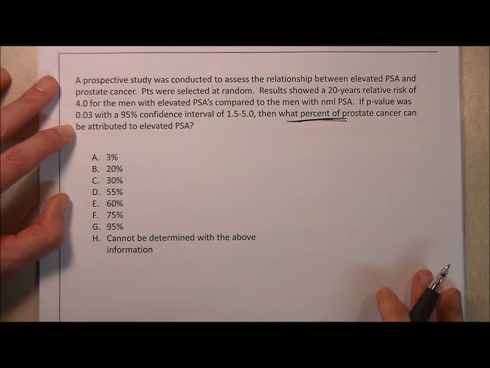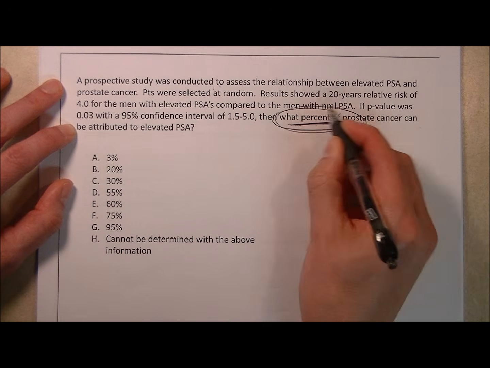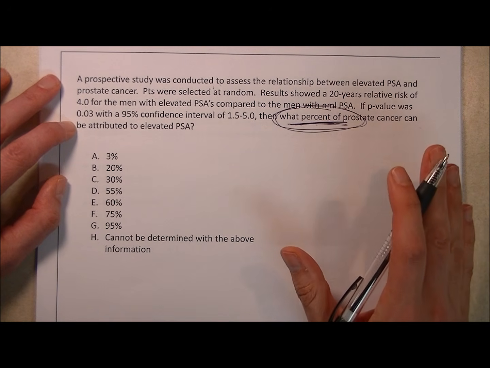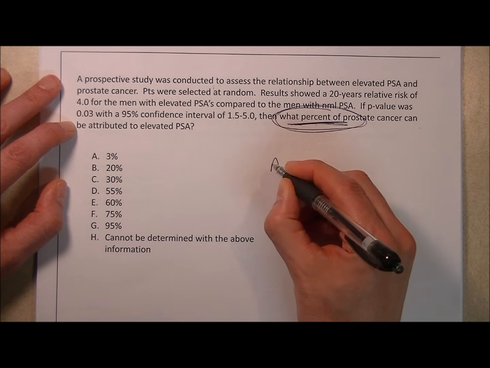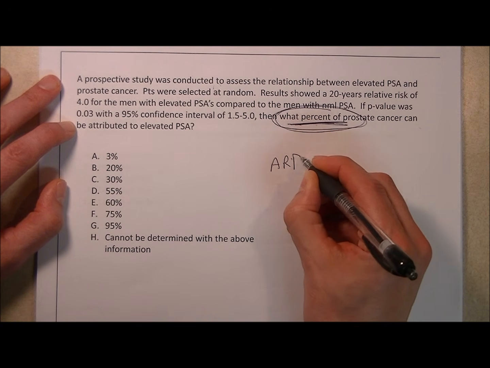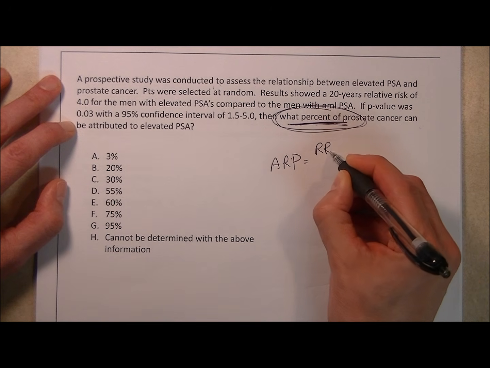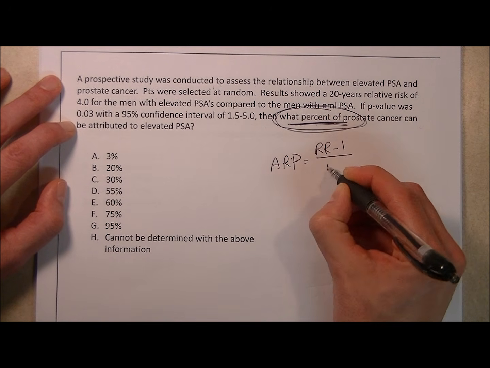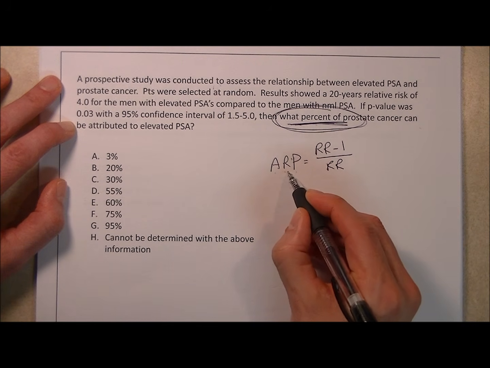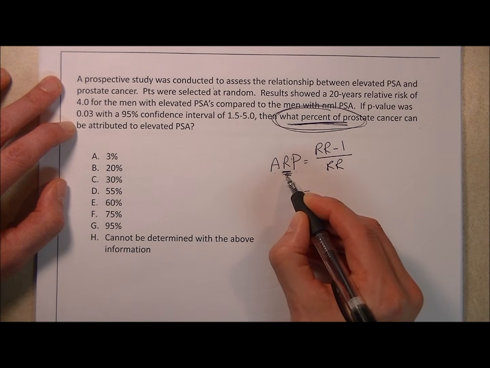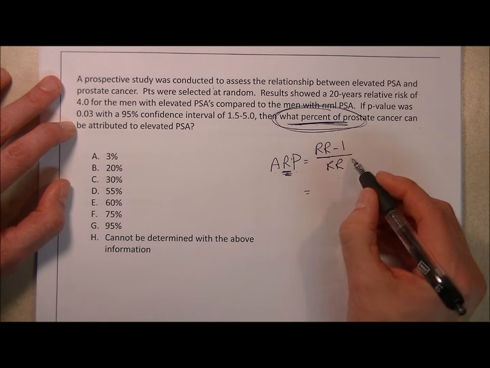Whenever you see a problem on Step 1 and it says what percent, anytime they're dealing with percent, the only questions I've really seen on Step 1 where they make you find this is going to be the attributable risk percent, okay? And what is that? Well, the formula for that is just relative risk minus 1 over relative risk. Attributable risk percent. So all we need is the relative risk.